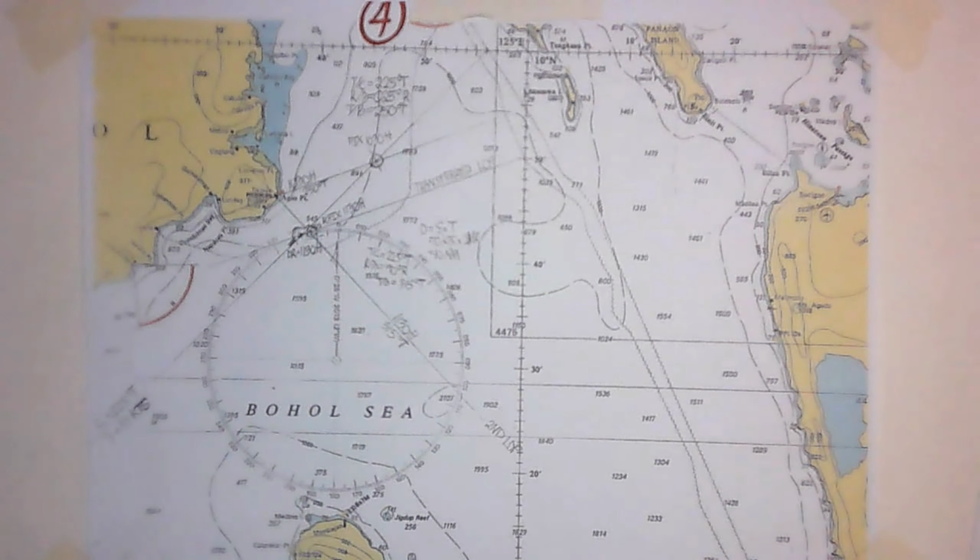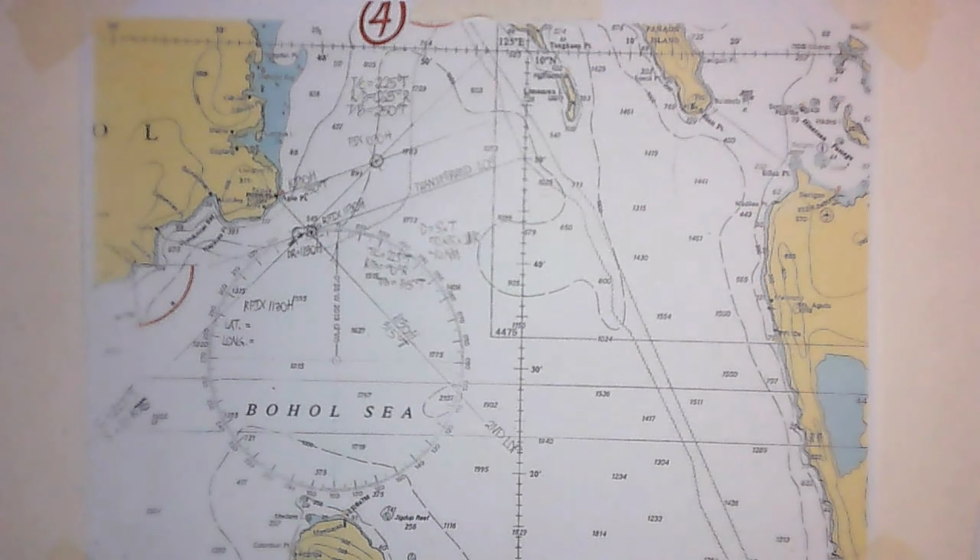Next, determine the latitude and longitude of the ship's running fixed position at 1130 hours. Find its latitude.